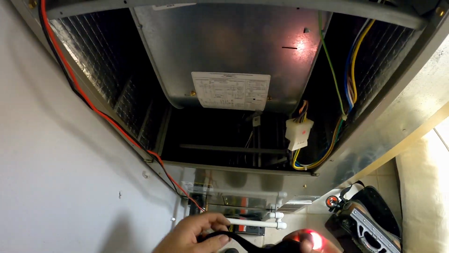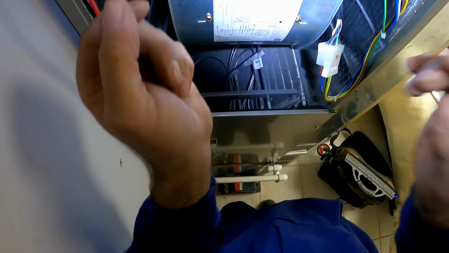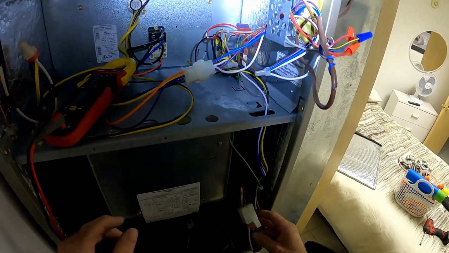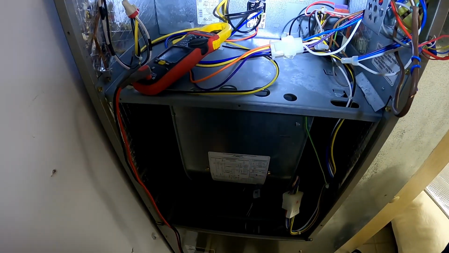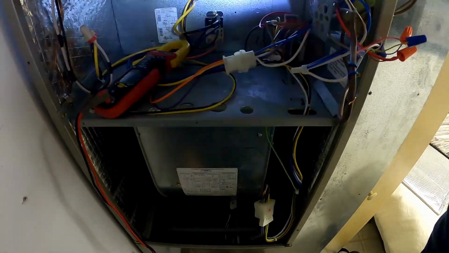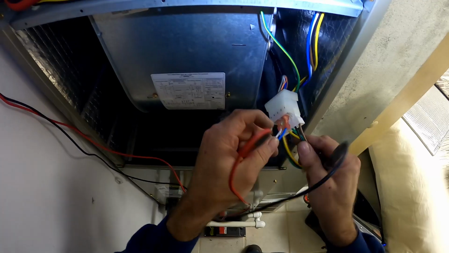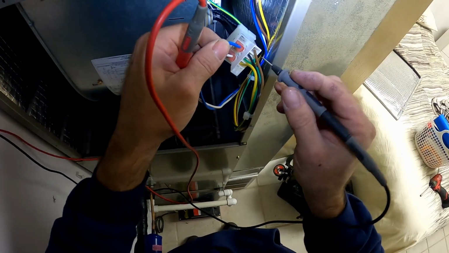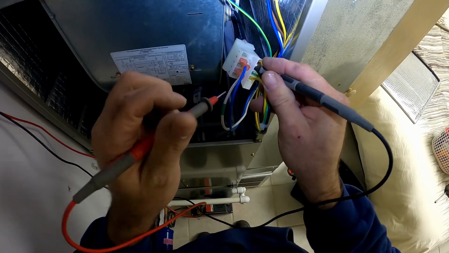So white is my heating speed. So why am I not getting any voltage on white when I should be? I'm running out of battery. Okay, I was wrong. White is my heating speed, blue is my cooling speed. The thing was running.